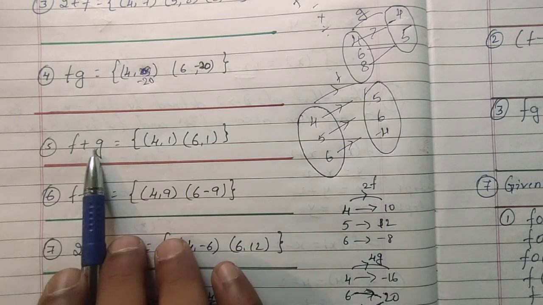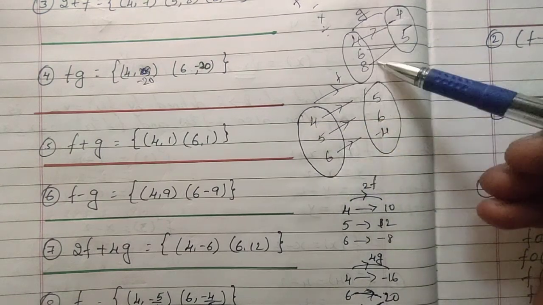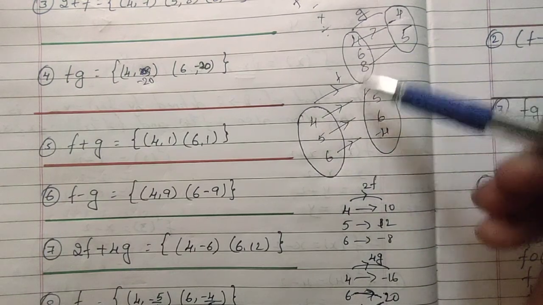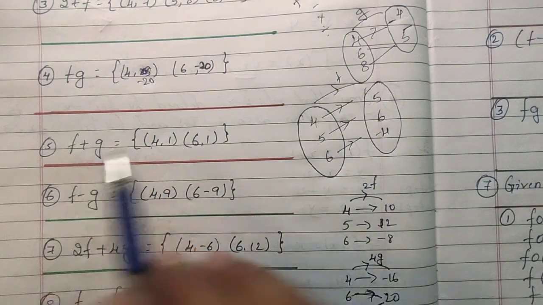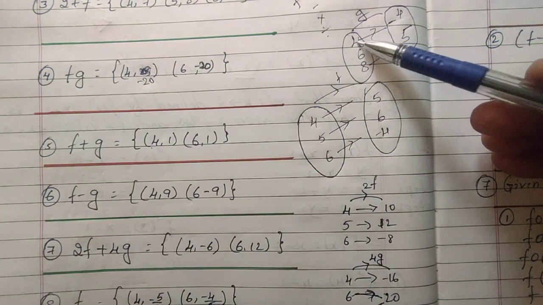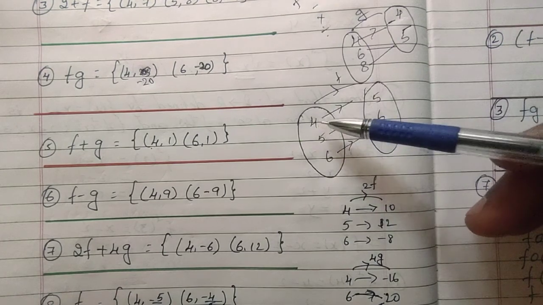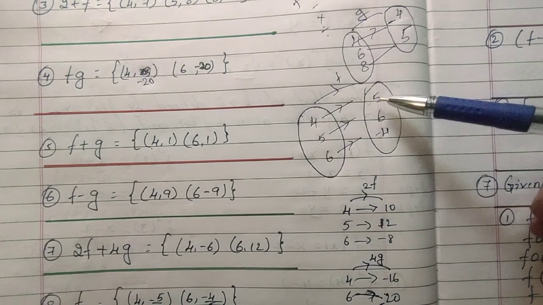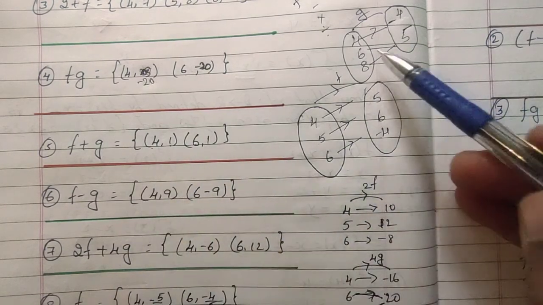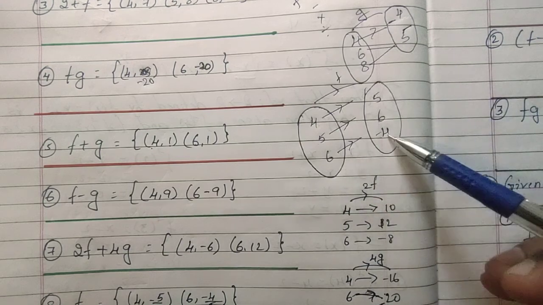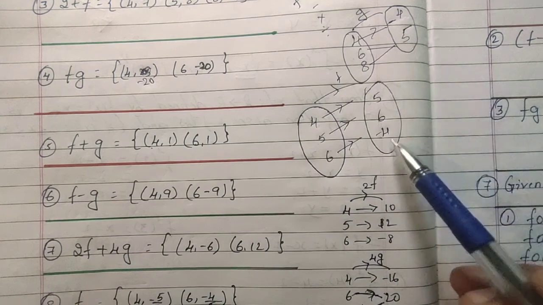Next, f plus g means different real functions we need to add. The f function is here, the g function is here, common domain is 4 and 6, so I am taking 4 and 6. We should add. When 4 means g function is minus 4, in f function 4 means range will be 5, so 5 and minus 4 when you add you will get 1. For 6, here 5, here minus 4, when you add them you will get 1. 5 minus 4 is 1.